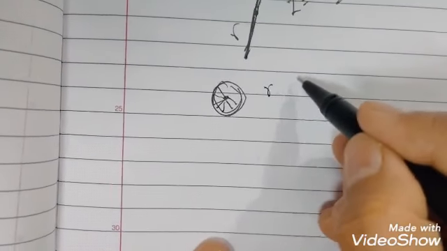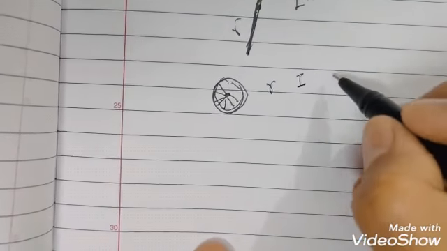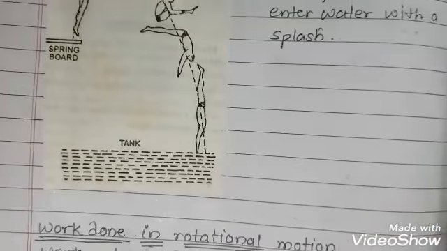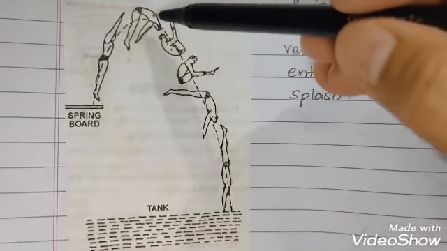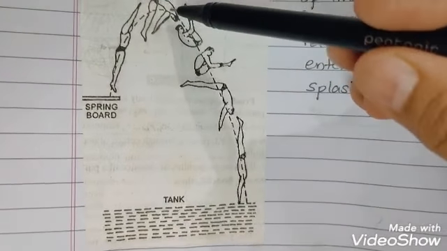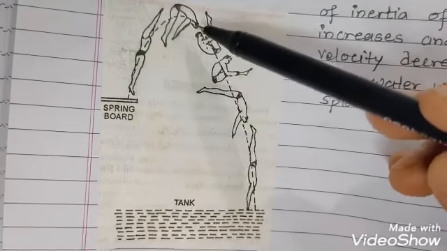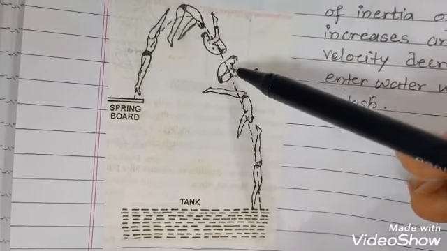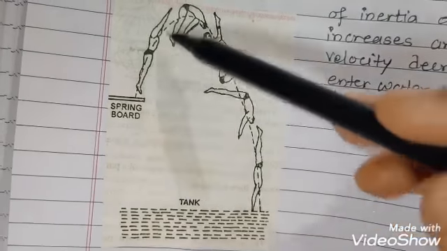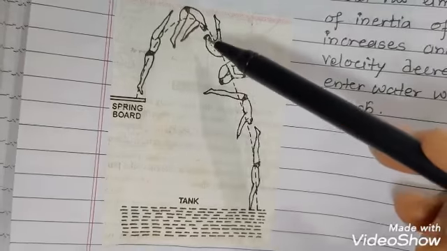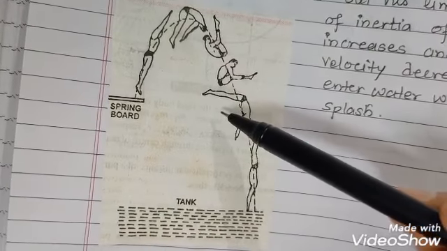When r reduces, I also reduces, and omega will increase, that means the angular velocity will increase. So here you will see that when the body curls, that is called the somersault, the angular velocity will be very high at the mid of the journey.